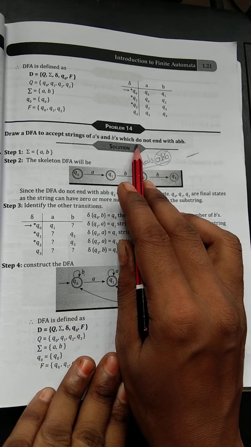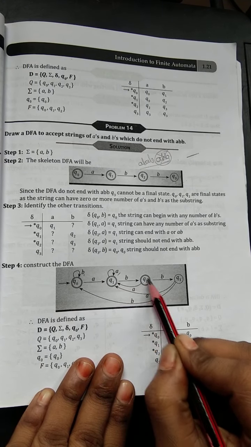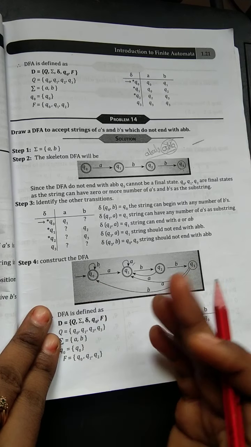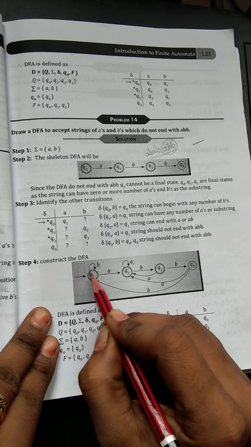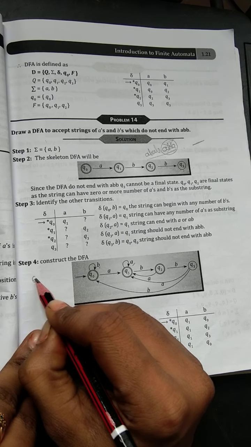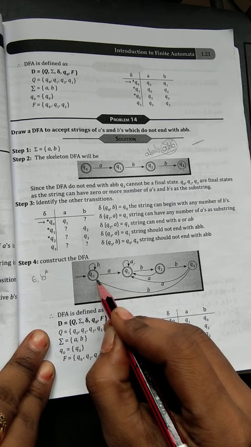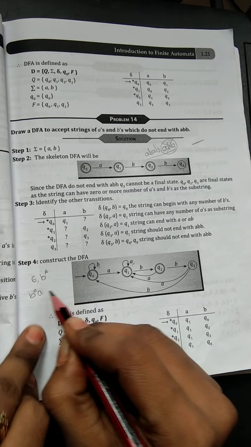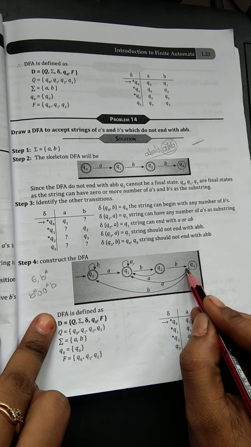What is our question? It should not end with ABB. Now you see the final states, the ending state is here. So the example strings may be, this is also starting and final, so the empty string is also accepted. It may contain any number of B's, or it may contain any number of B's with A and any number of A's with B. Okay, but not double B.